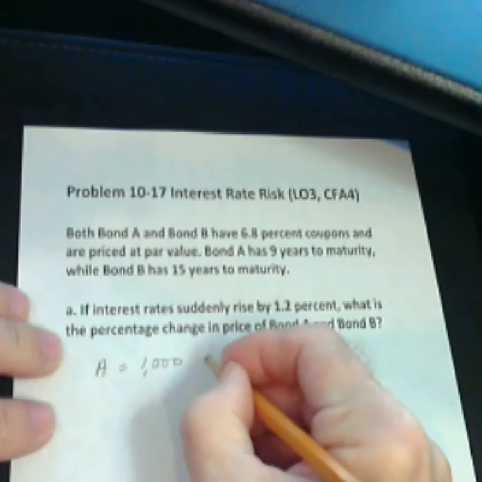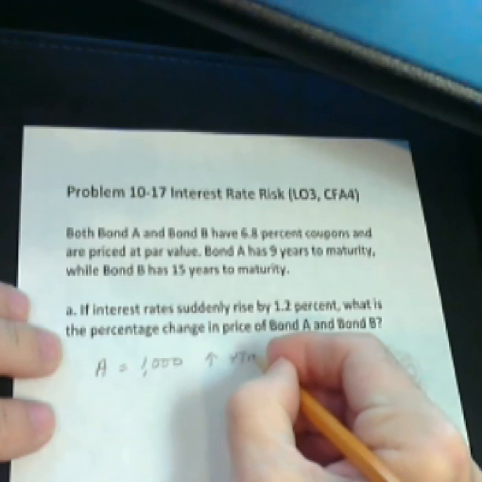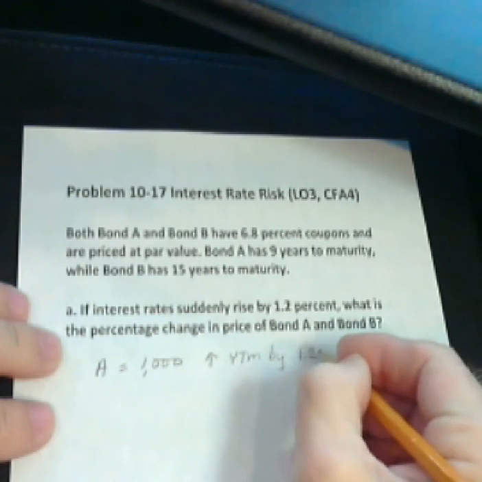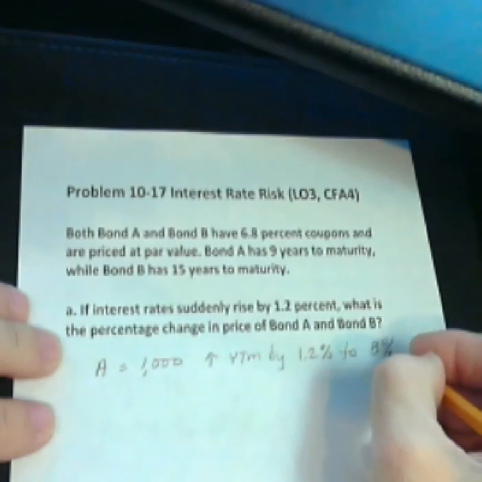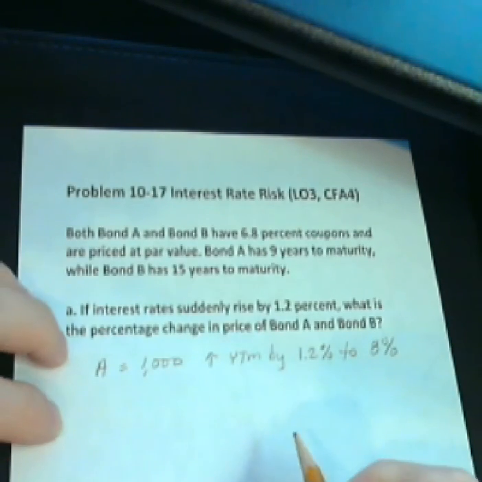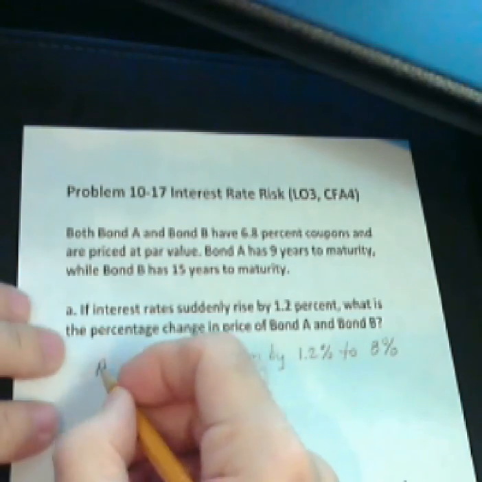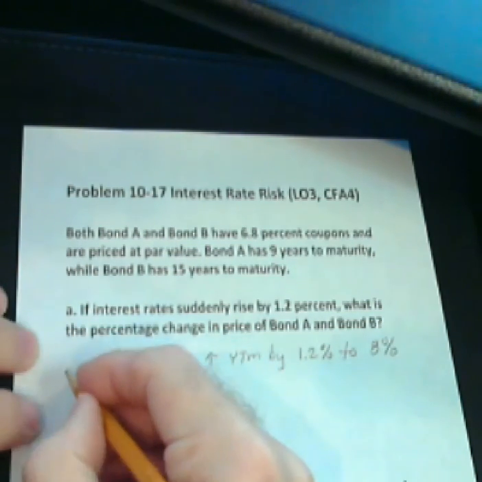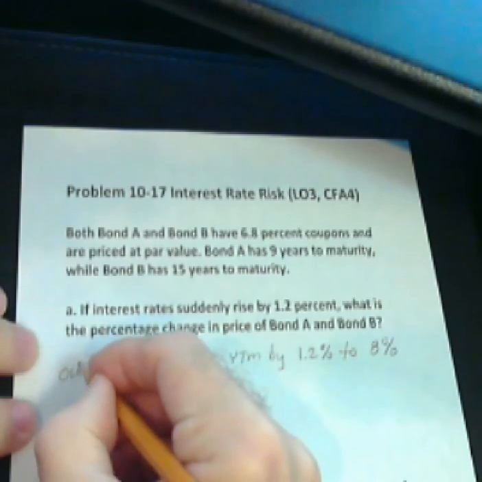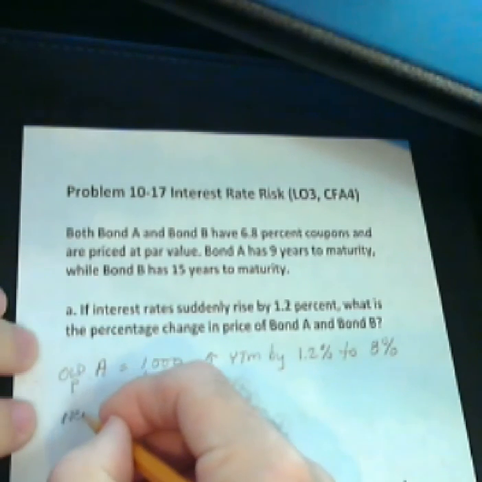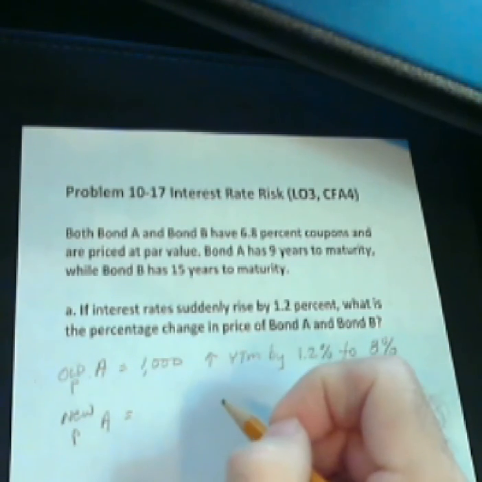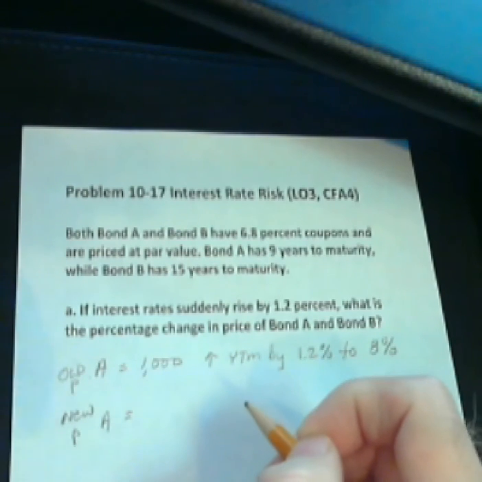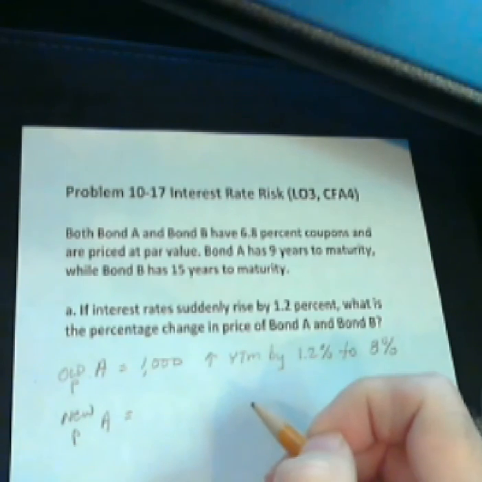So if yield to maturity rises by 1.2% to 8%, then we just have to calculate the new price of the bond. This is the old price of bond A. The new price under the new yield to maturity, you'll have to work it out yourself, but we have 18 coupon payments, a coupon payment of $34.